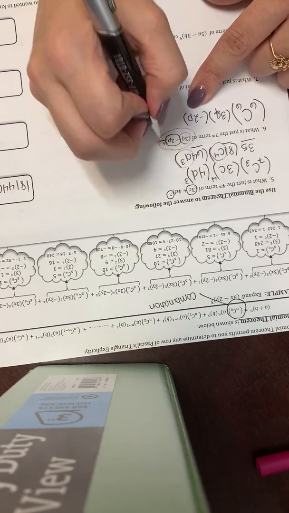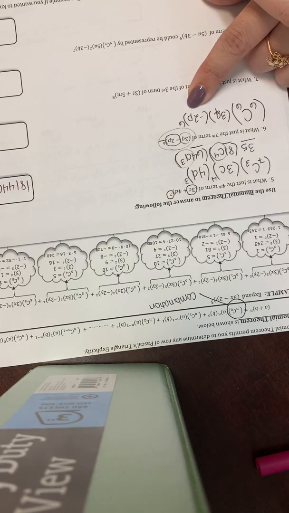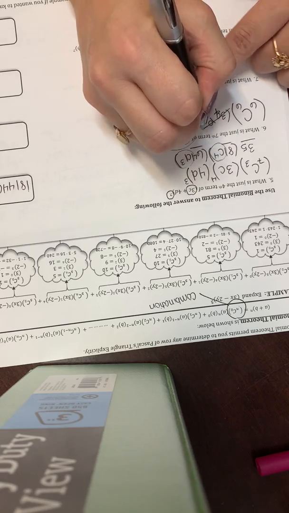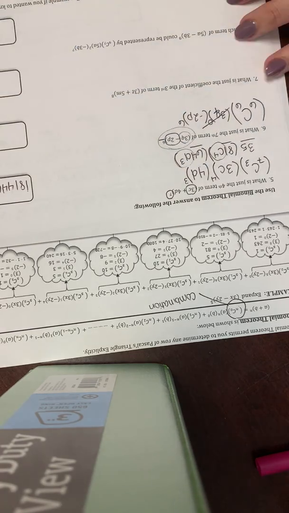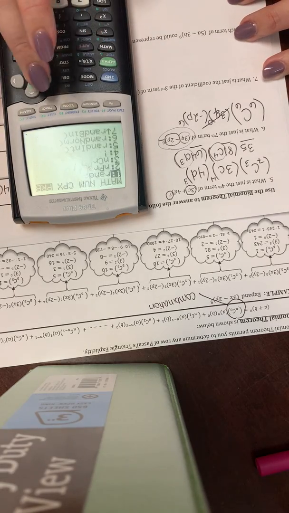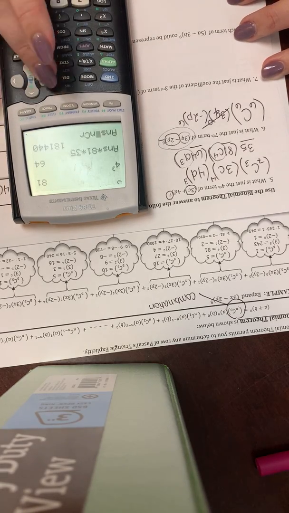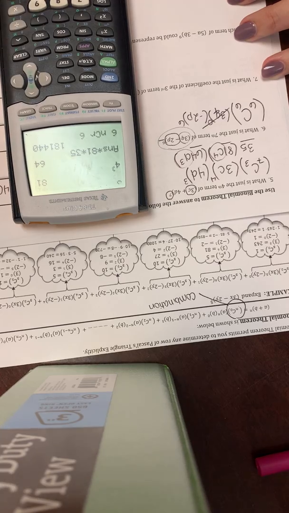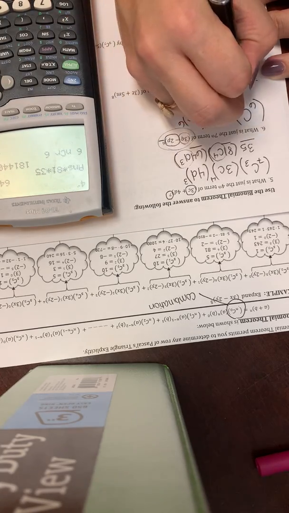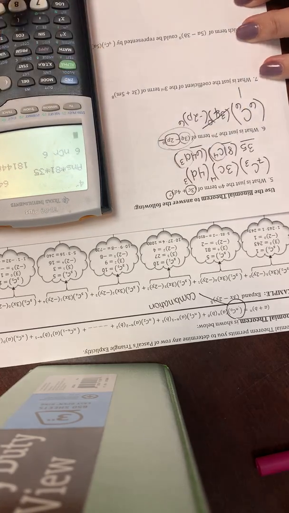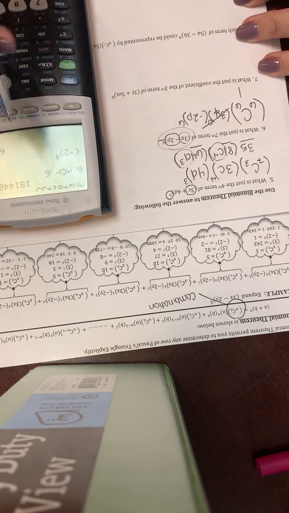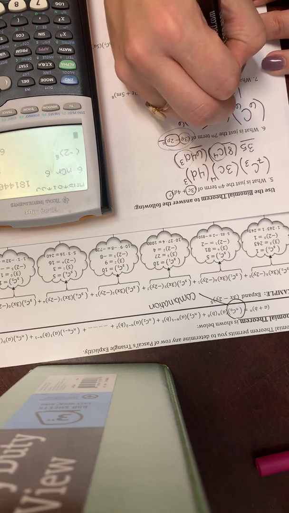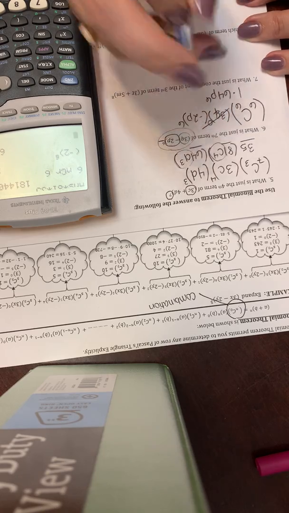If I'm in the 7th term, this exponent will be 6, and so making this one 0. So this goes away because anything raised to the 0 power is 1. 1 times anything is itself. I do my combination again, which is 6 and 6. I get 1. Then I do negative 2 to the 6th power. Again, put it in parentheses because you want to raise this exponent as well. and you get 64p to the 6th power.